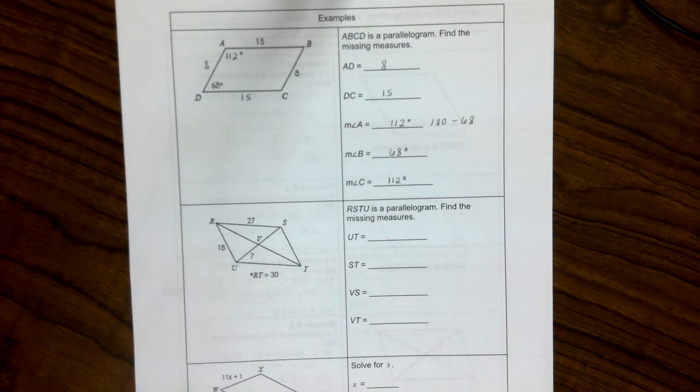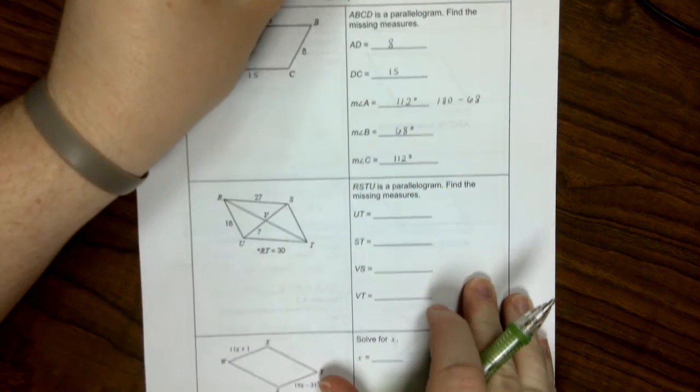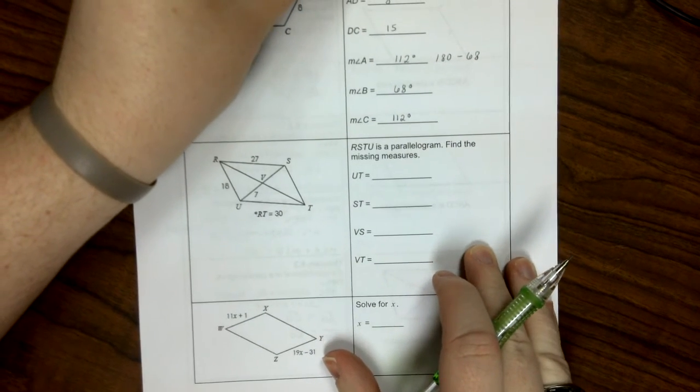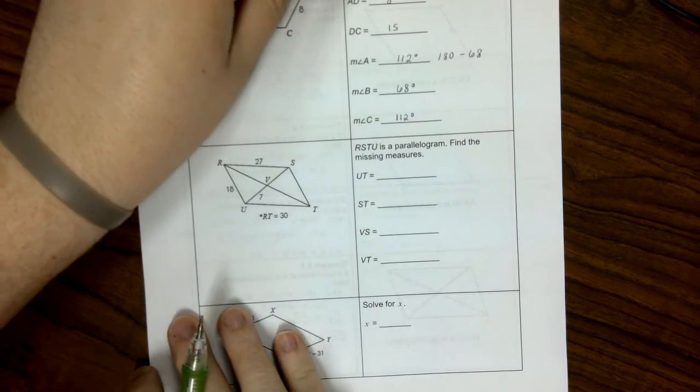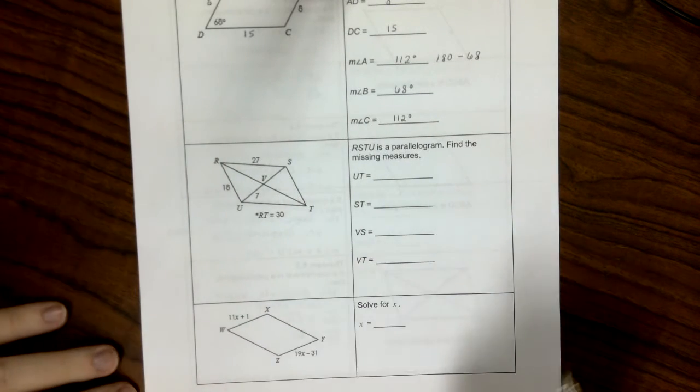And that's it. It's that easy. As long as you know the properties and you have all the information, this is a breeze. Okay, we have another one.